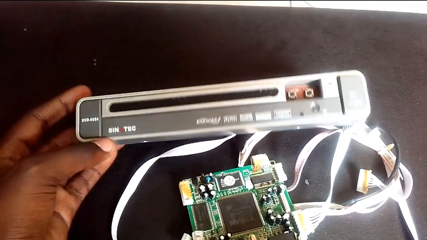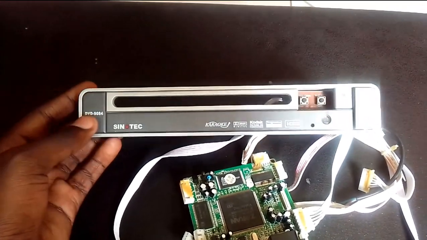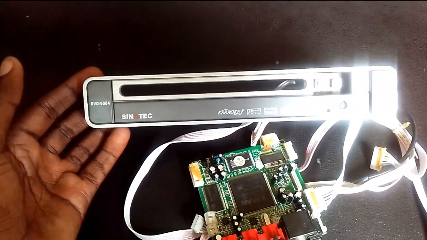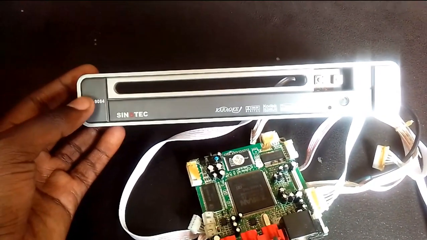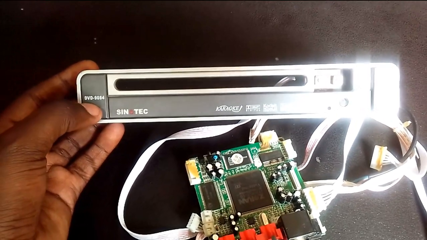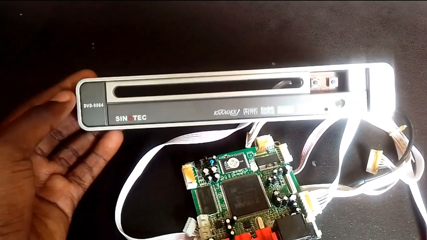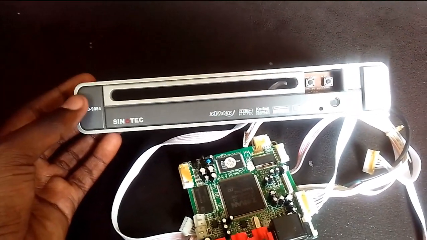And looking at the size and the shape, it looks like it might be a DVD. However, at this point, as much as the word DVD is written here, we cannot really conclude.